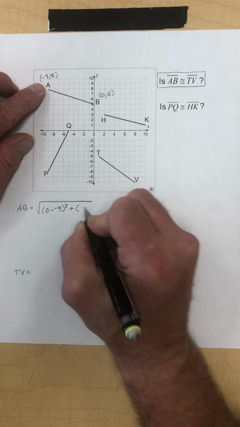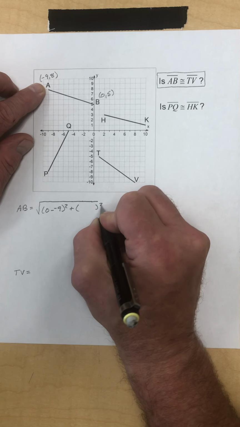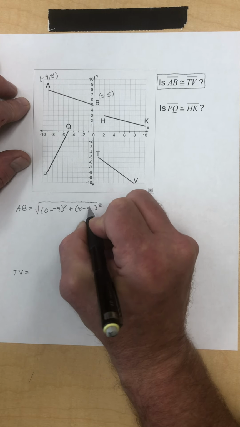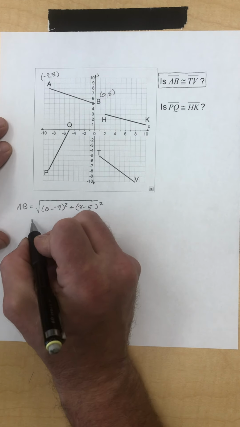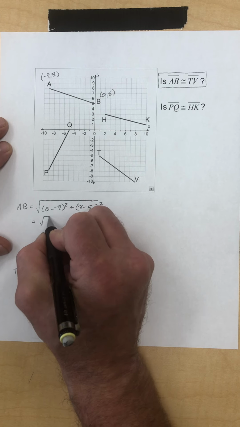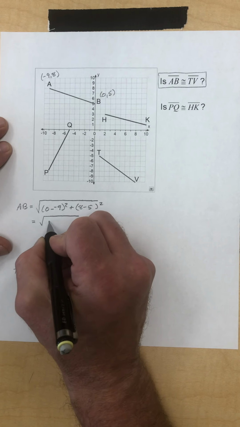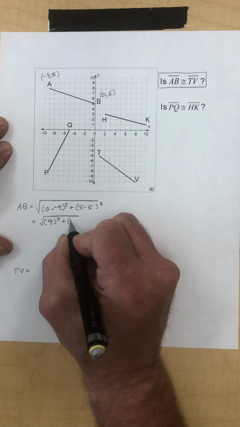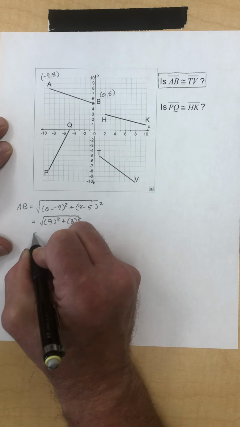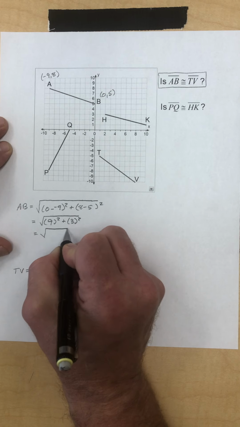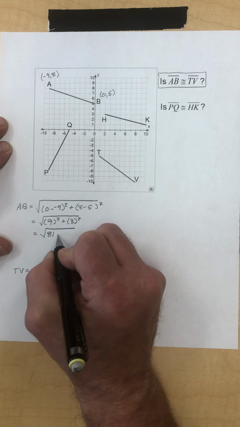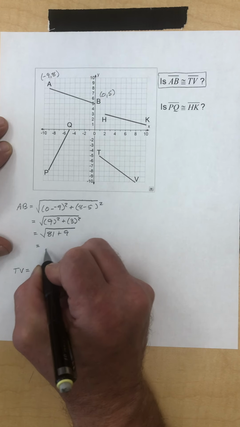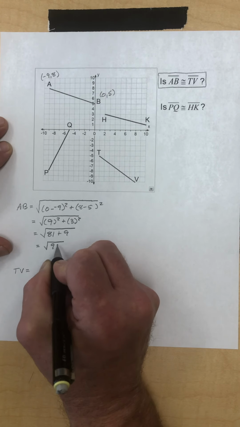And then subtract the y coordinates, that's my delta y, and square that. So I'm going to go 8 minus 5. That would be 9 squared plus 3 squared. So I get the square root of 81 plus 9, which is the square root of 90.